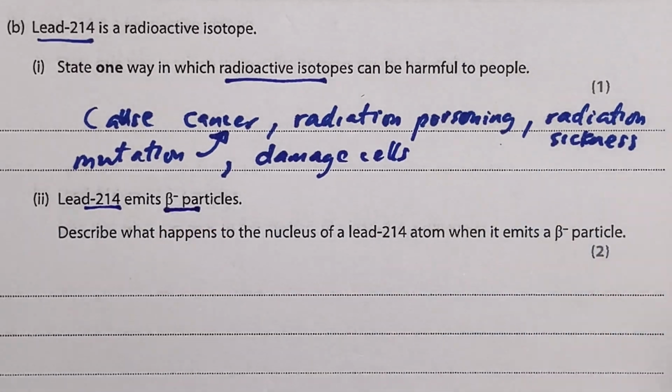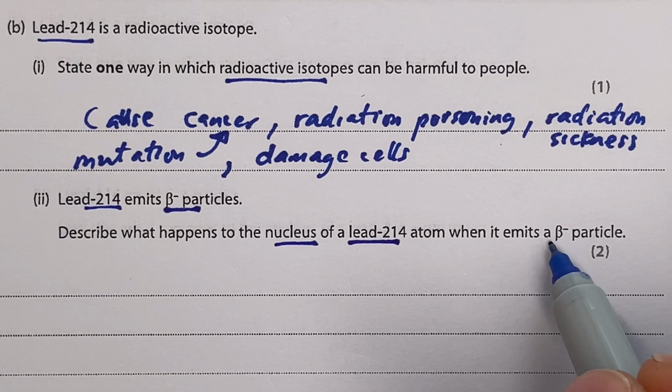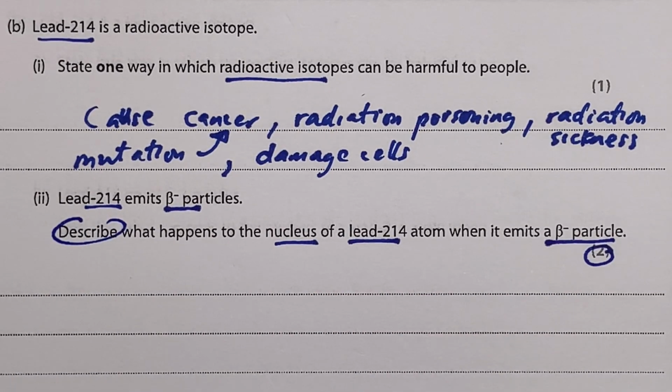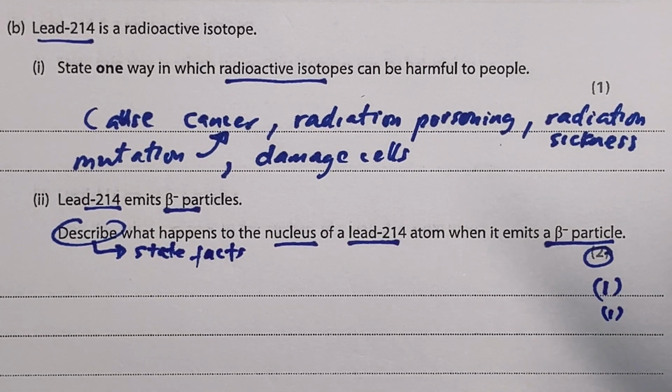Lead-214 emits beta particles. Describe what happens to the nucleus of a lead-214 atom when it emits a beta particle. Now, for 2 marks, it says describe, so I need to state facts, and I need to state 2 facts. Before I start stating those facts, I need to first write out the equation so I can describe.